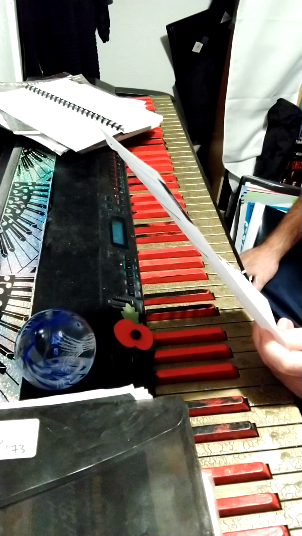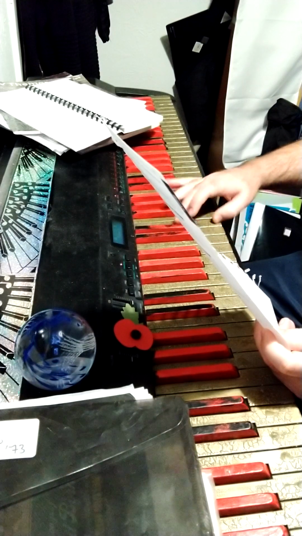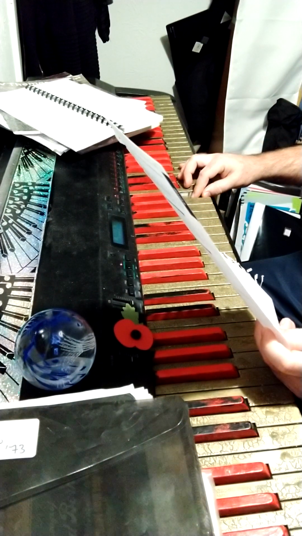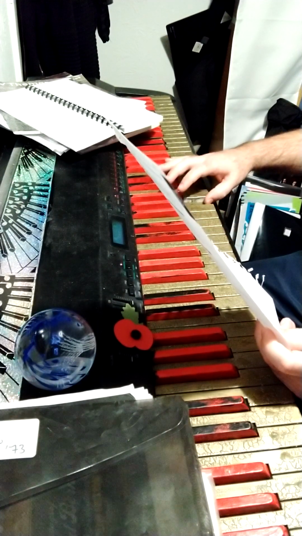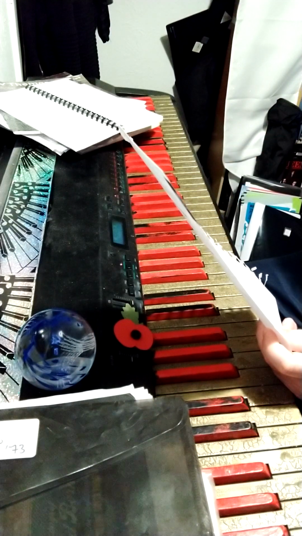It's literally a circle where there are 12 keys arranged so that the number of sharps in the key signature increases clockwise and the number of flats increases counterclockwise.